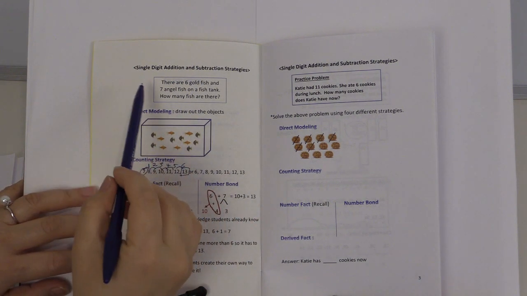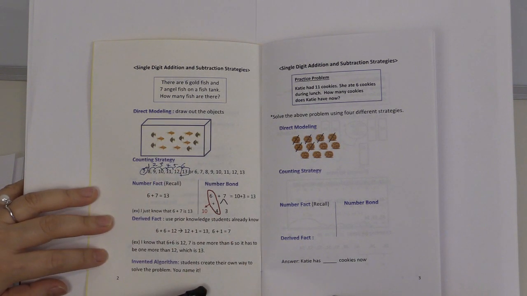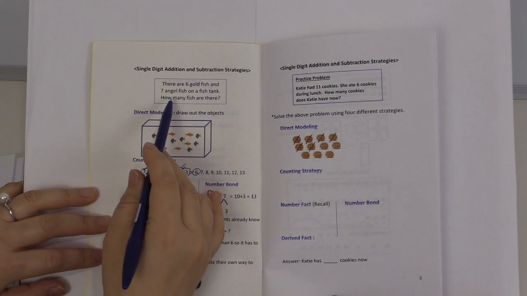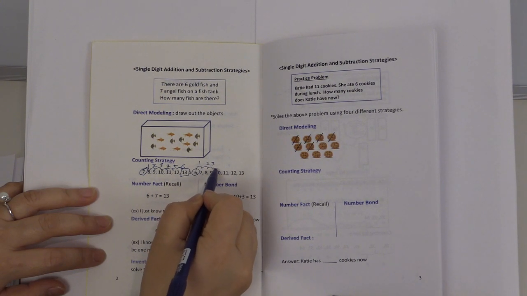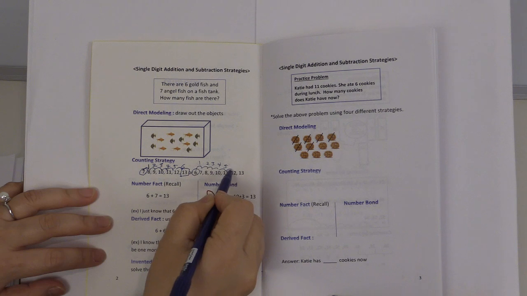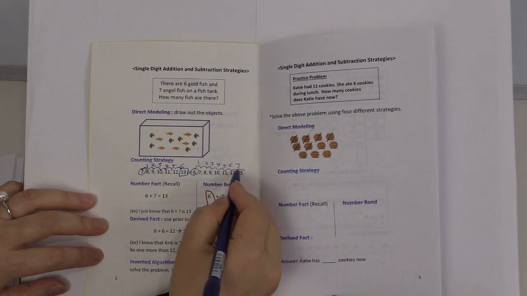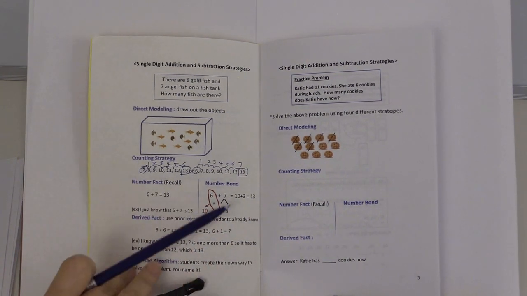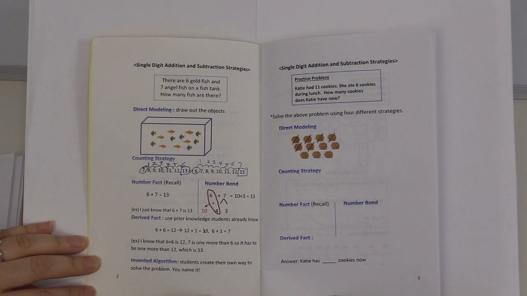What about exactly the problem as it says here? I have 6 in my head because I have 6 goldfish, and then I'm going to count up 7. So I'm going to go 1, 2, 3, 4, 5, 6, 7 angelfish. So I end up with the same 13. This is a different way of counting, but basically they're going to hold one of the numbers in their head and count up to get to the answer. Okay? So this is more abstract. Why is that?